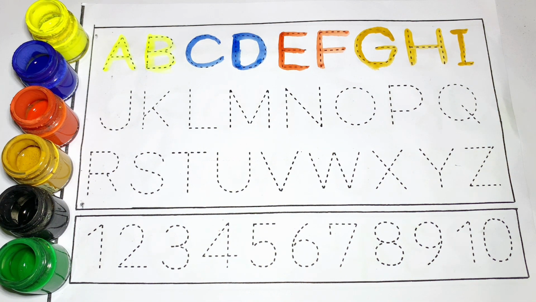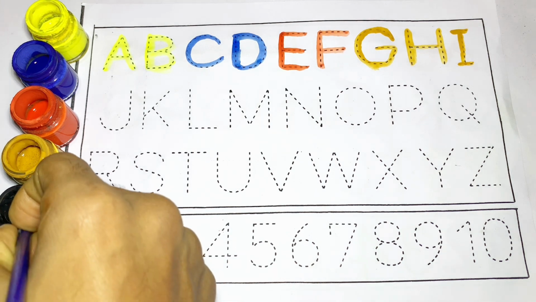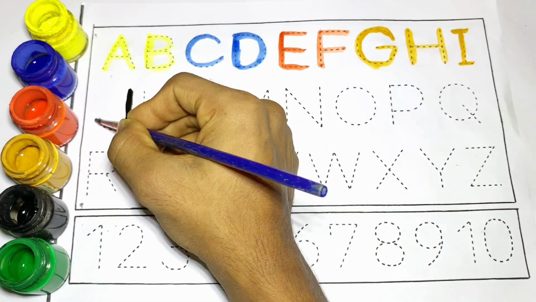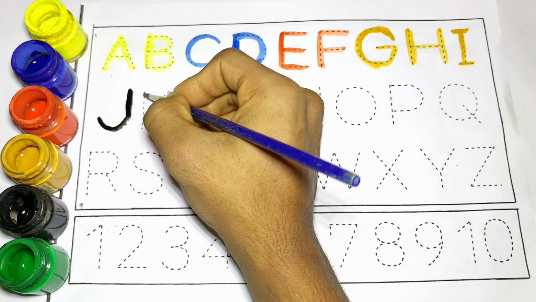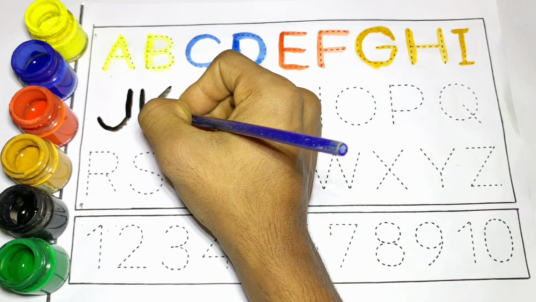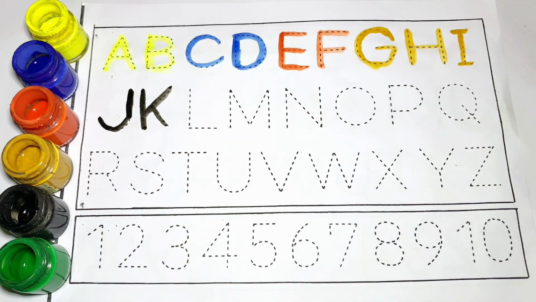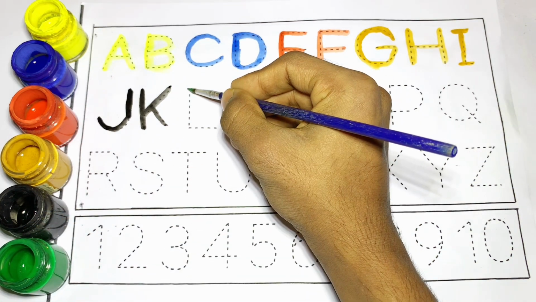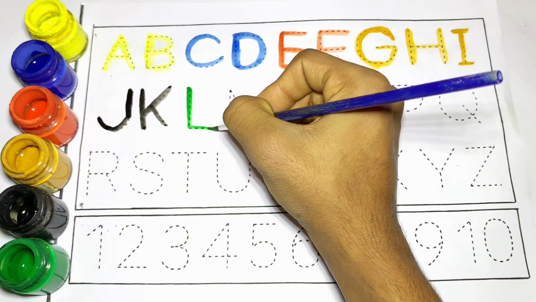Kids now draw J. J for joker, J for jackfruit. The alphabets of J, and use black color. K. K for kite, K for king. Kids now draw L. L for lion. The alphabets of L, and use green color.